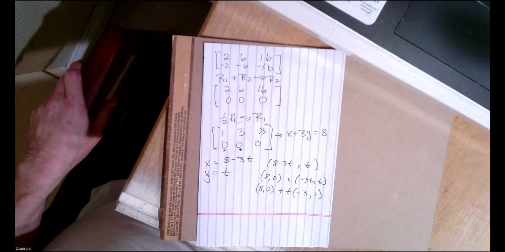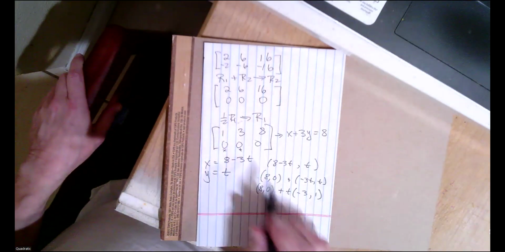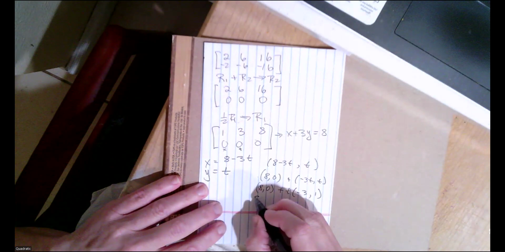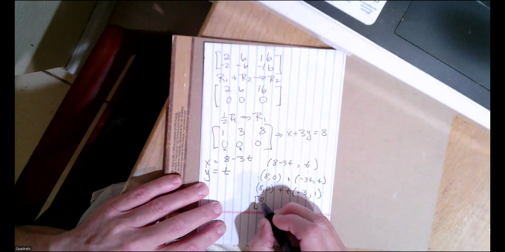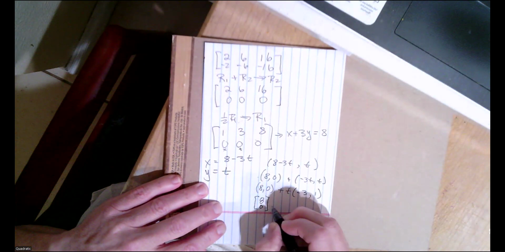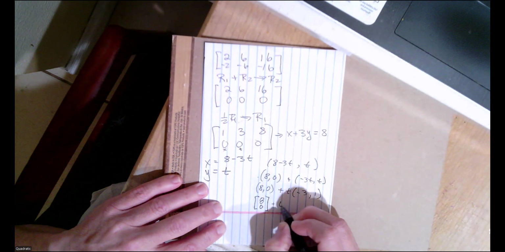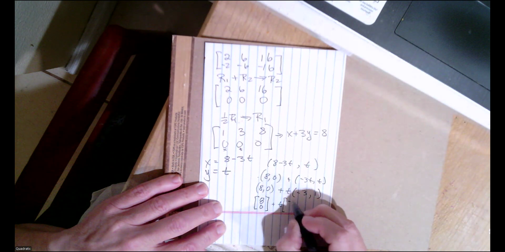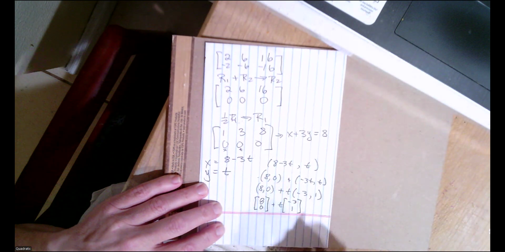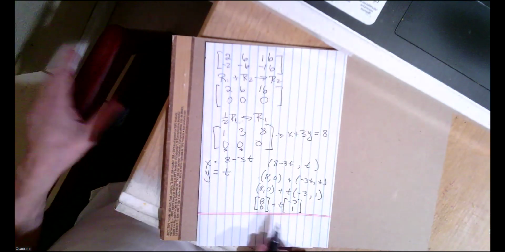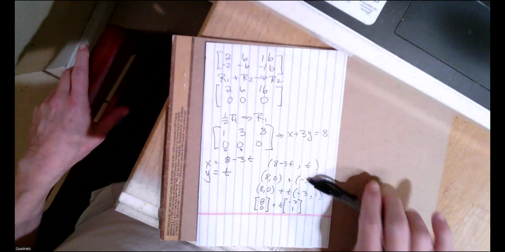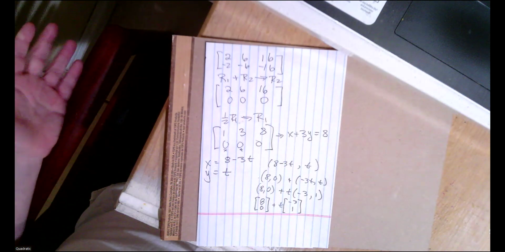A lot of times I like to write these as column vectors. So I write 8, 0 plus t times -3, 1. Again, this is nothing big. I'm just showing you different ways of expressing the same answer. This, this, and this all mean the same thing.